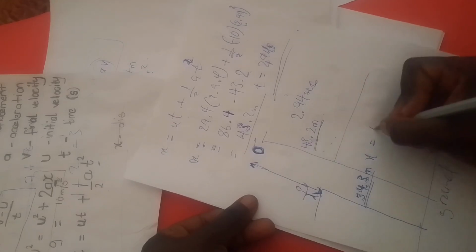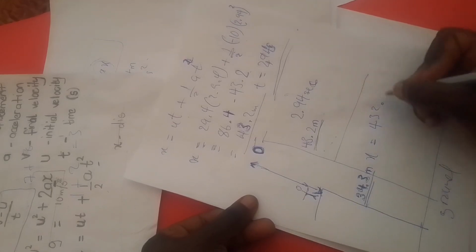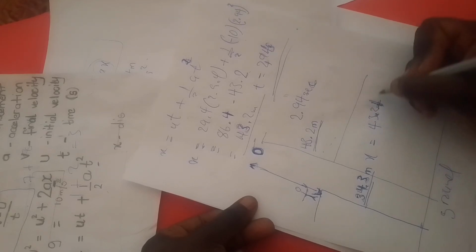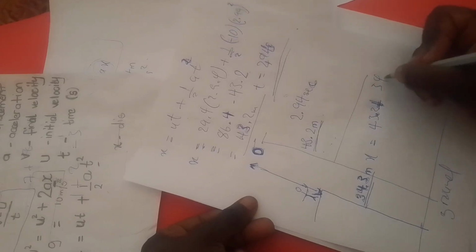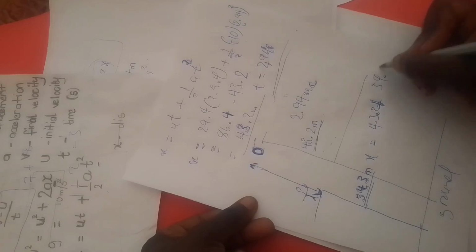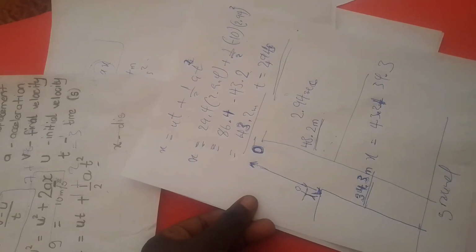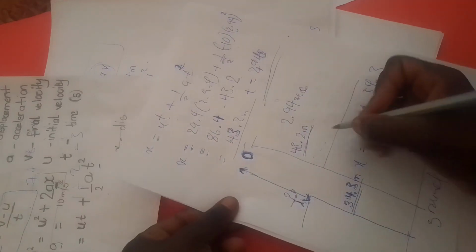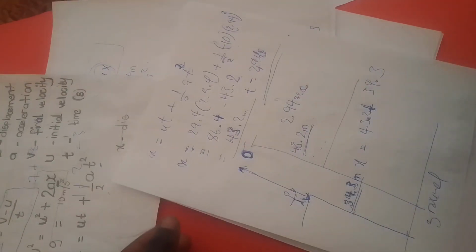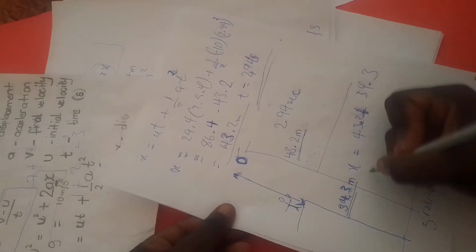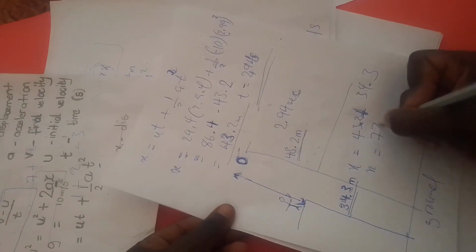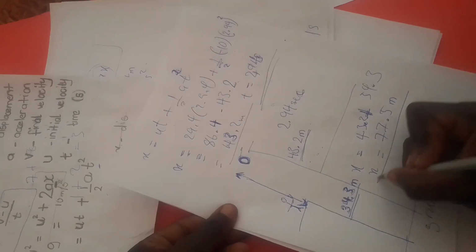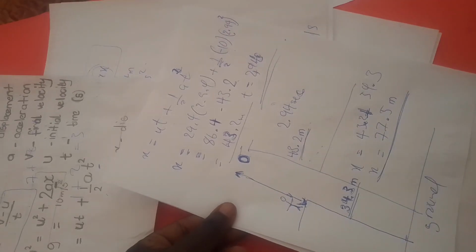X is now equal to 43.2 plus 34.3. That's now x. This will obviously lead to 77.5. So x is now equal to 77.5 meters. That's our new x displacement, right?